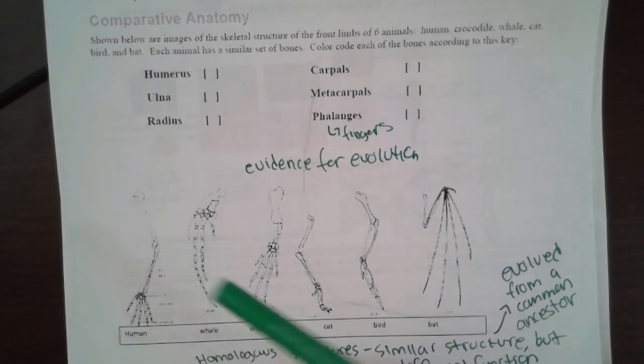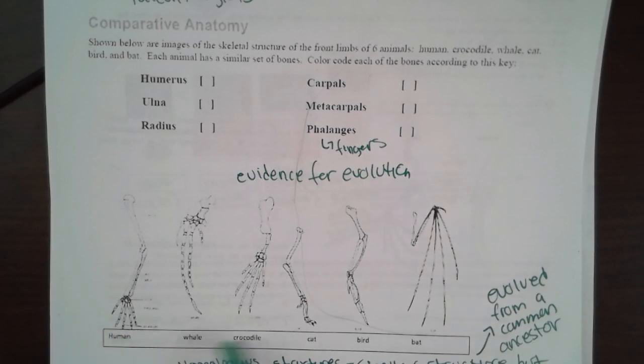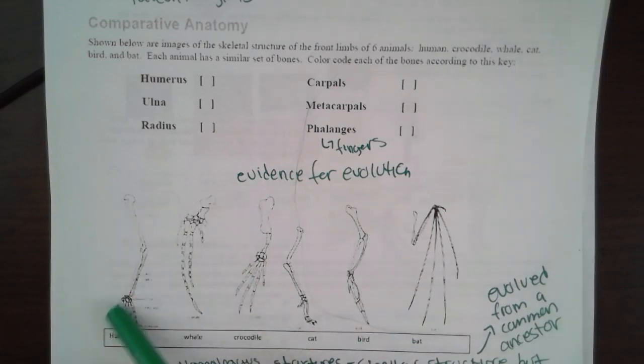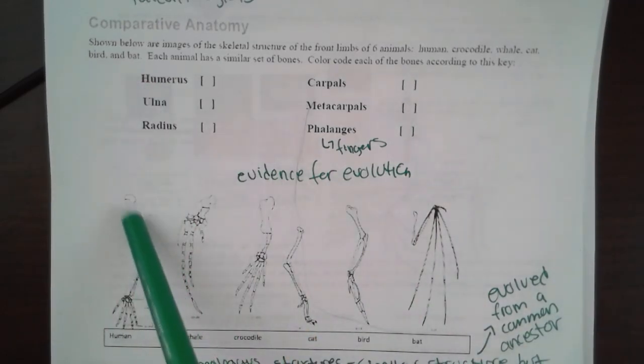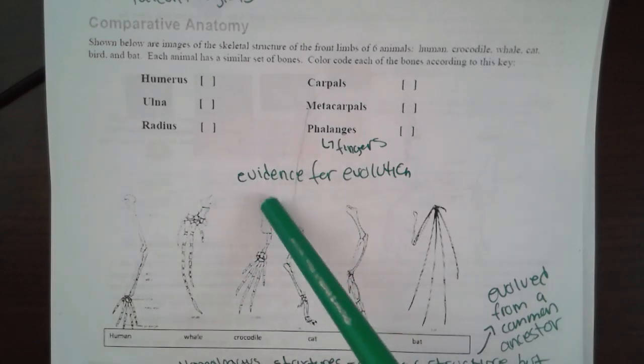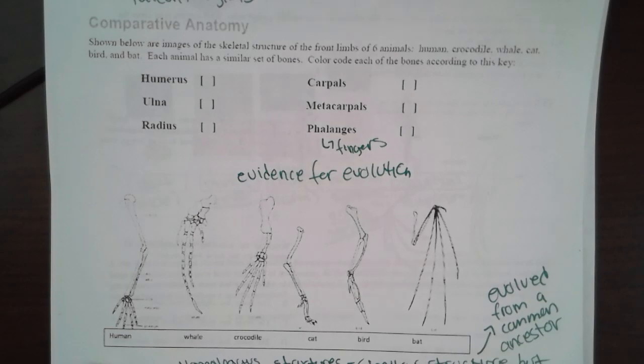Phalanges are like fingers. You'll notice if you look down here, you have structures from a bunch of different organisms: human, whale, crocodile, cat, bird, bat. But they all have these phalanges or finger structures, which is kind of crazy. Similarly, they all have a humerus. So that's this part here. It looks a little bit different on every single organism, but it's still there.